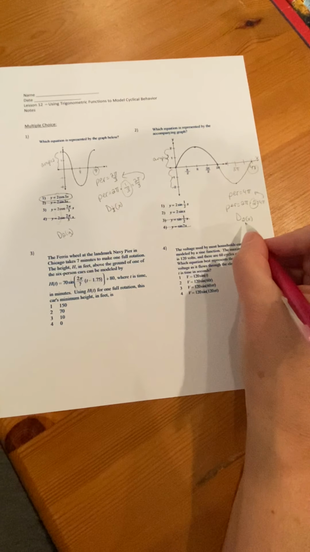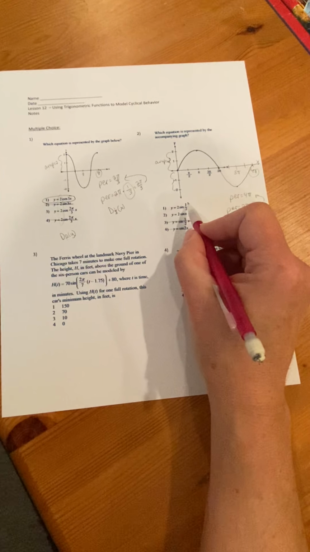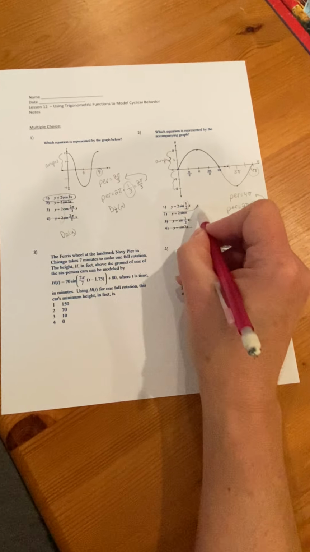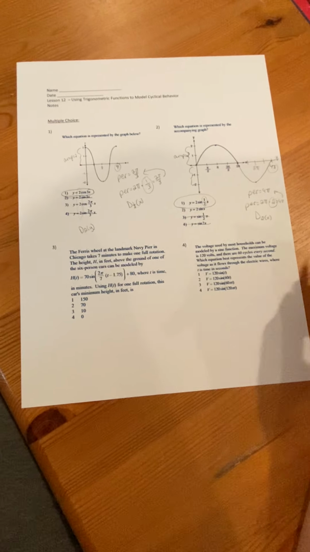So again, what is that multiplier though? That multiplier is always the reciprocal. So that's got to be that 1/2 right there. So I'm actually at choice 1 again. All right, going on to the next problem.